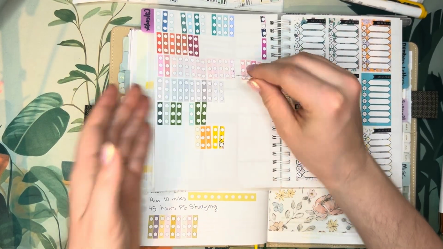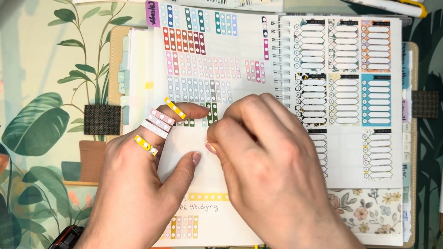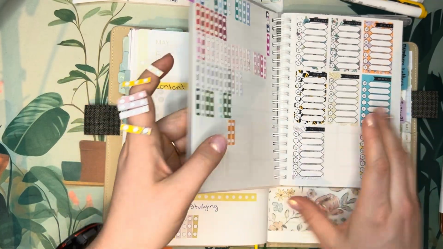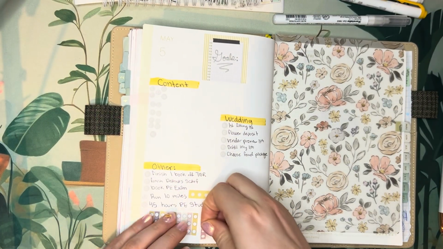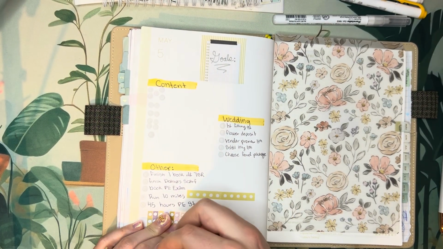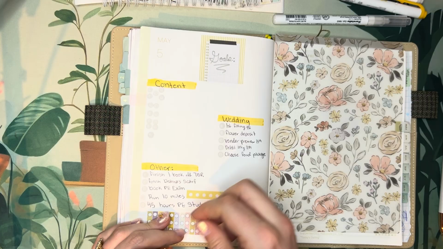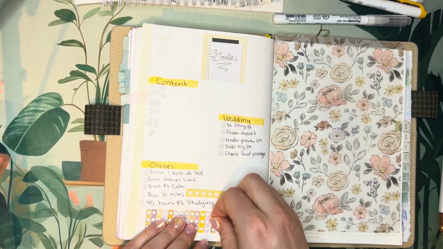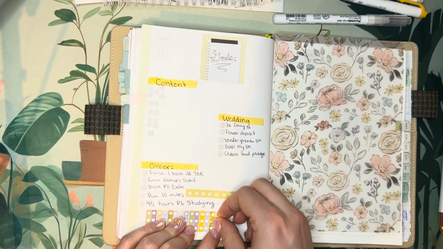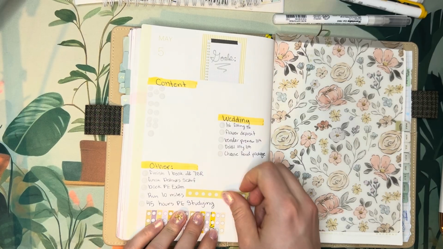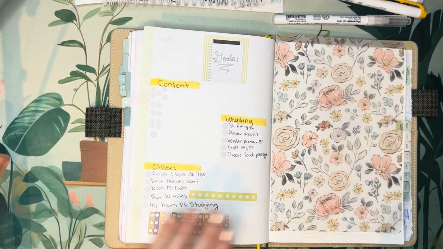I'm gonna take these and the yellow ones. I'm gonna leave the oranges alone. And there are my 45 dots for tracking the hours.